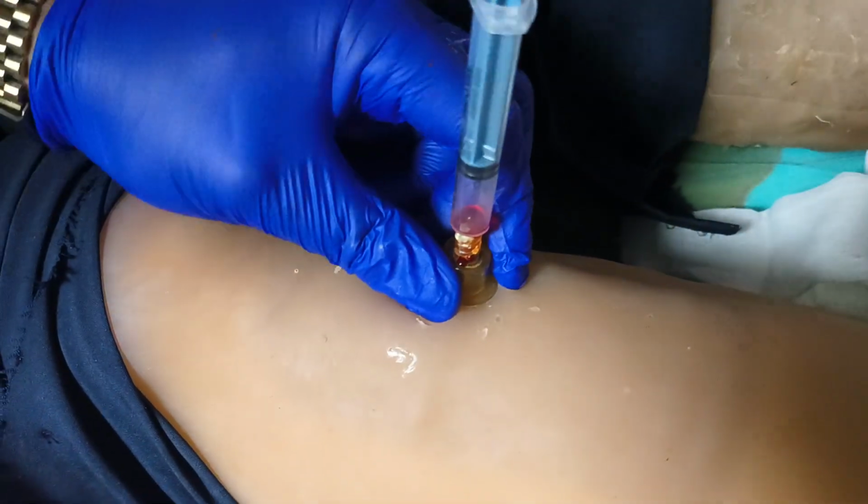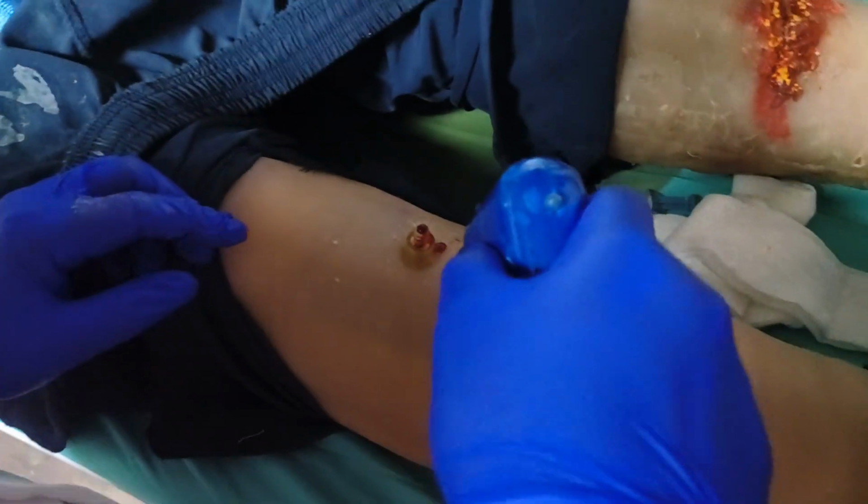The yellow needle was probably not appropriate length, so we will try with the blue needle again just to show.